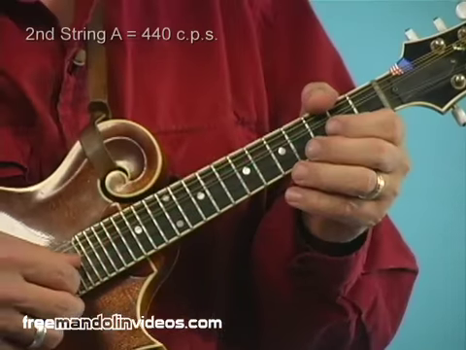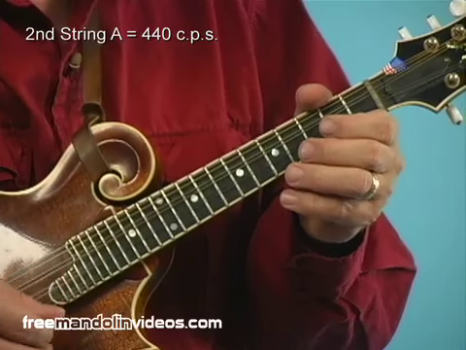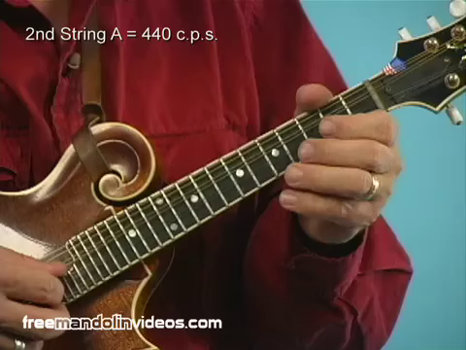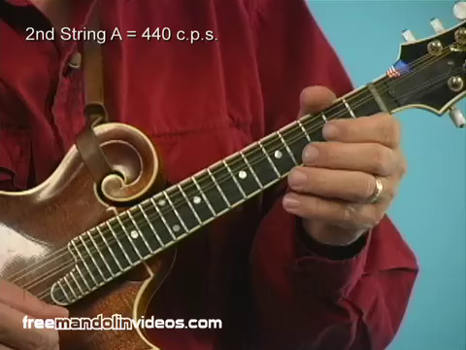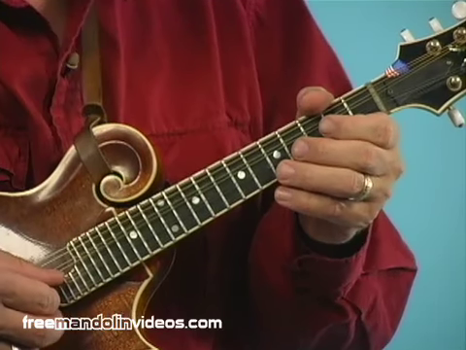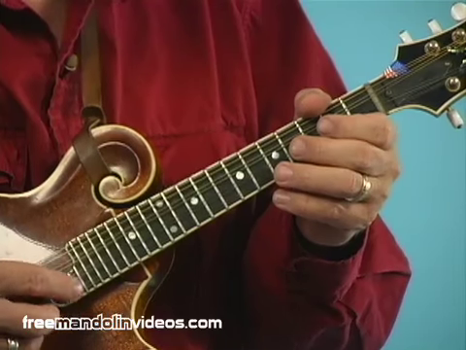Even though we have around 40 different possible notes on the mandolin, we only have 12 different names for them. Let's see how that works. Now here we have our second string, the A, the open A, vibrating at 440 cycles per second. And if you recall, I said that higher notes vibrate faster and lower notes vibrate slower.